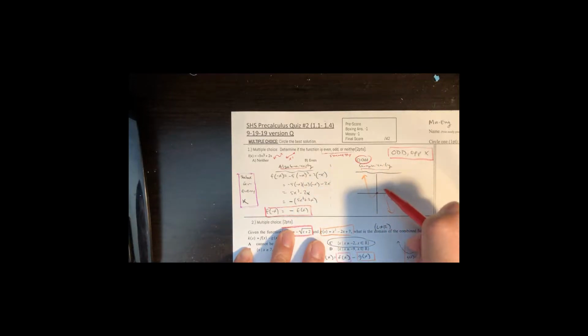So I have something that looks like this. And if you put it into your calculator, my graph looks like this. And then it looks like it's symmetrical about the origin. What does that mean? If you take this in quadrant 1 and you rotate it 180 degrees, or 2 quadrants, 1, 2, then you have that bump there.